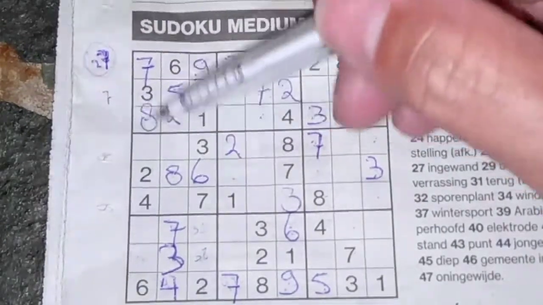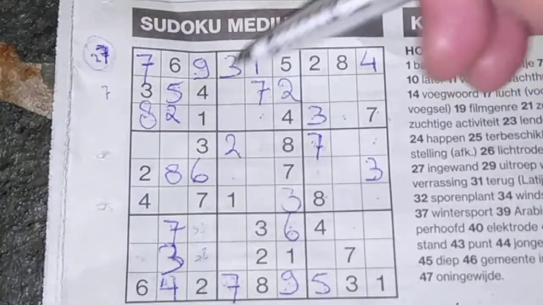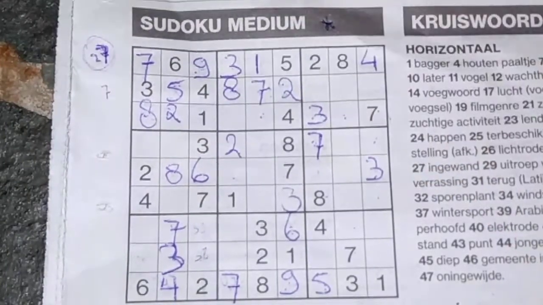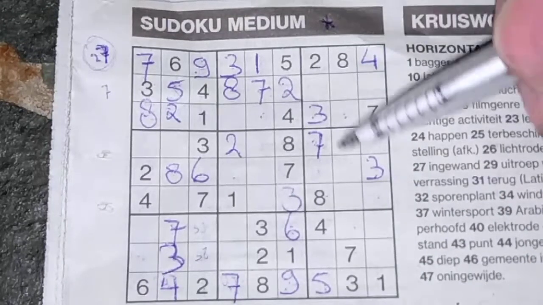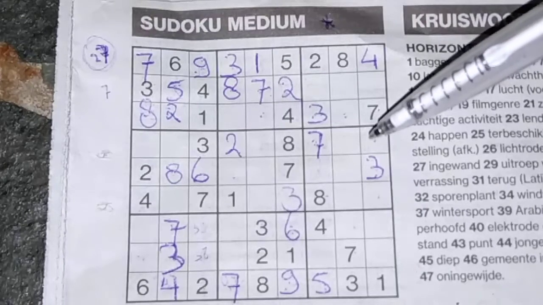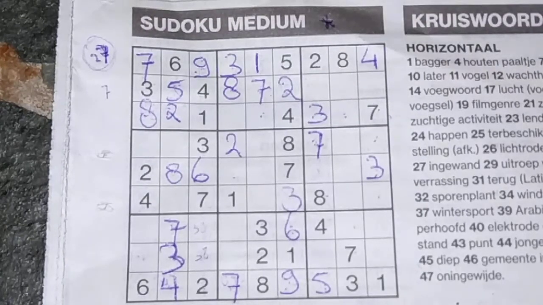8 in this row, 8 in the third row, so in the row between, the second row, the only place for the 8 should be here. And then I cannot continue with the 8, need to wait. How about the number?